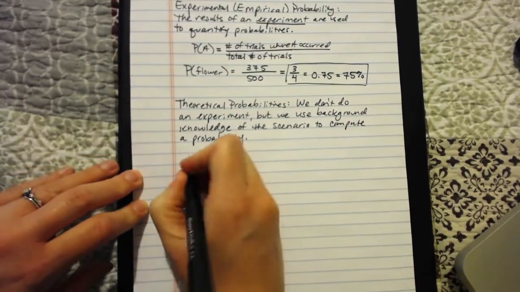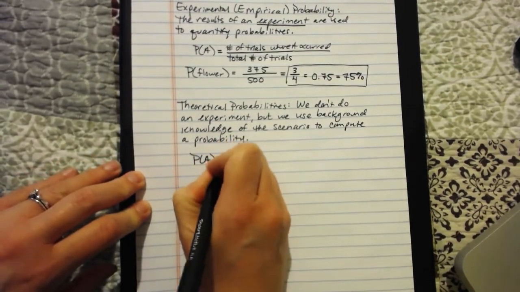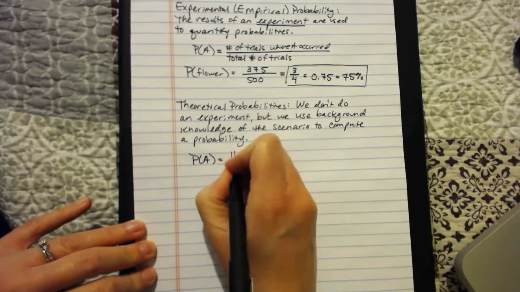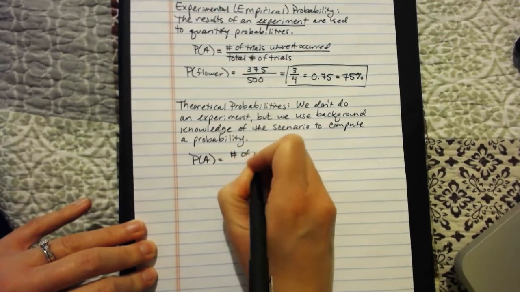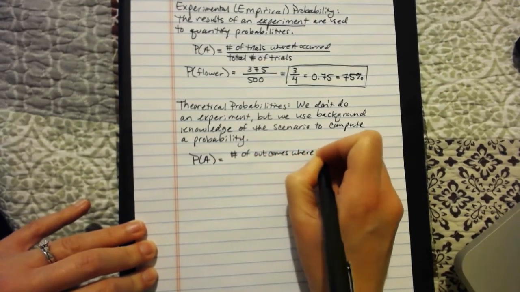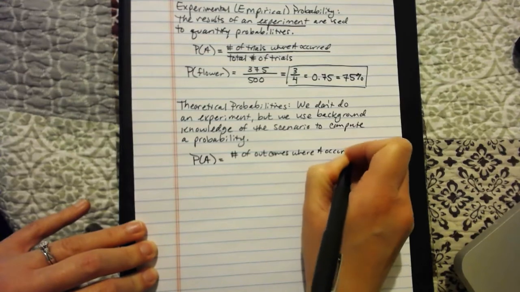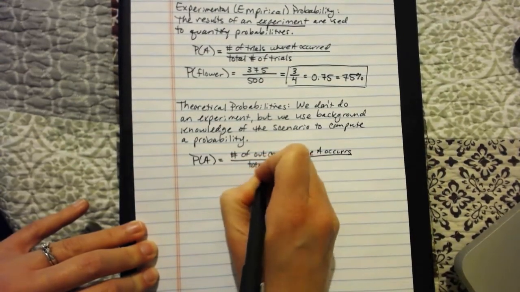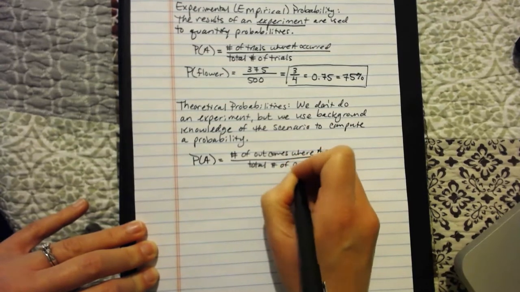And here, to come up with our probability, again, if we want probability of event A, and we're doing a theoretical probability, we would take the number of outcomes where A occurs and divide by the total number of possible outcomes.